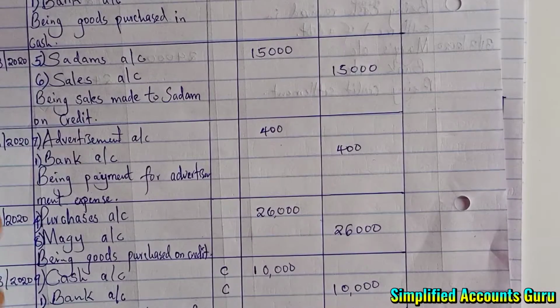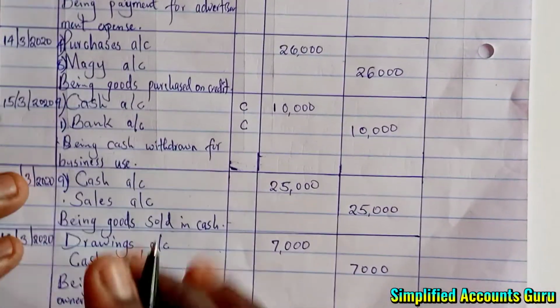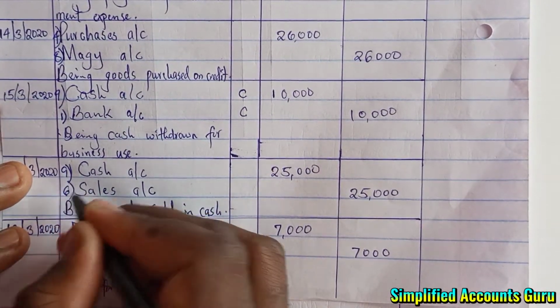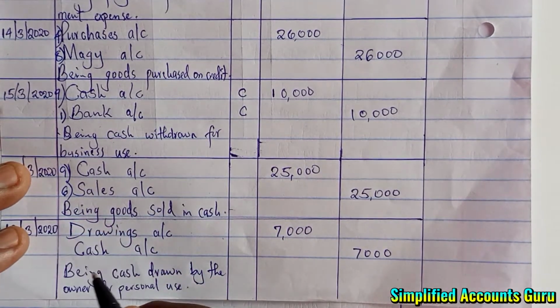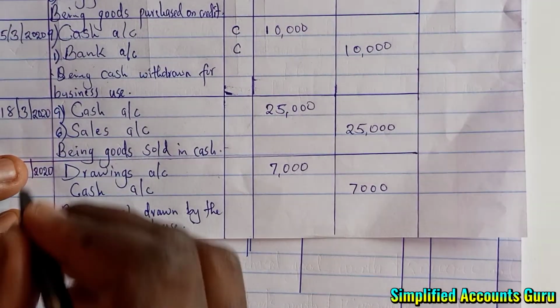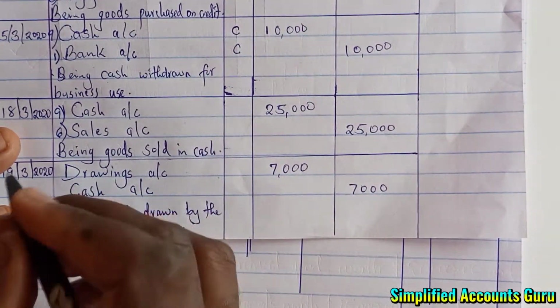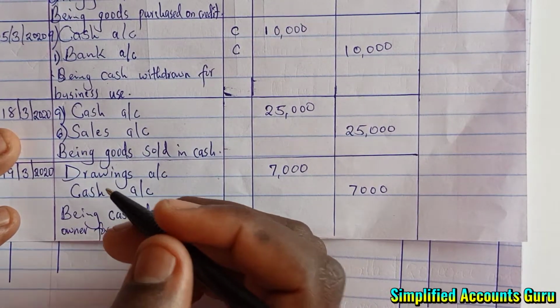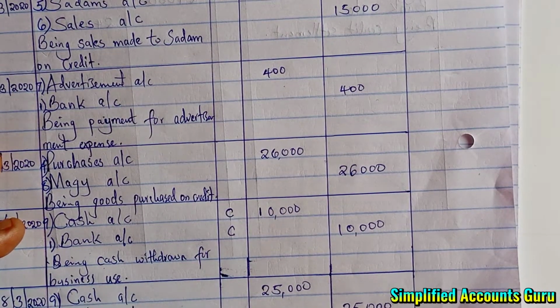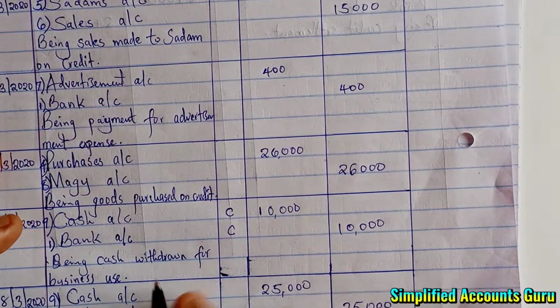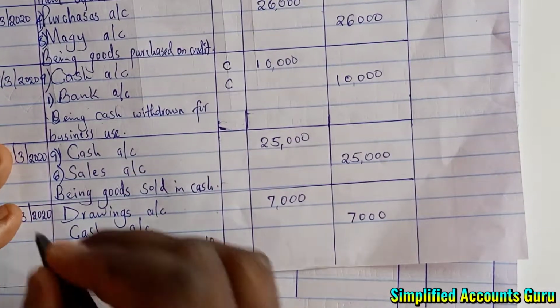Sales is repeating itself. It was number 6. So we'll maintain the number 6 ledger taking care of that transaction. And then another one is drawing. Drawings account, this one will be affecting capital as we had mentioned. We have the last one as number 9. Number 9 here. So we can put this one as number 10.